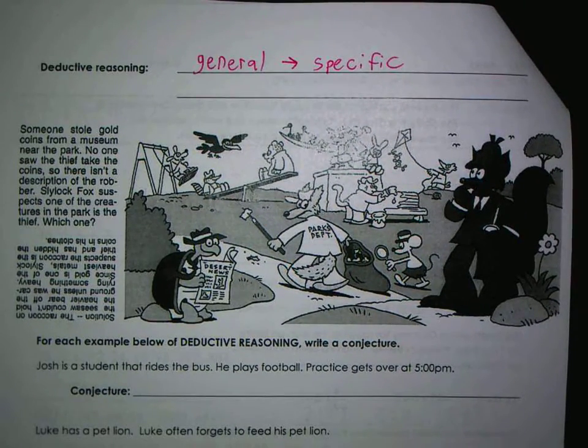Does that make sense? All cats don't like water. Let's say that's my statement. True or false? Let's just say this is true. And then I conclude, anyone have a cat? I conclude that your specific cat does not like water. Is that true?